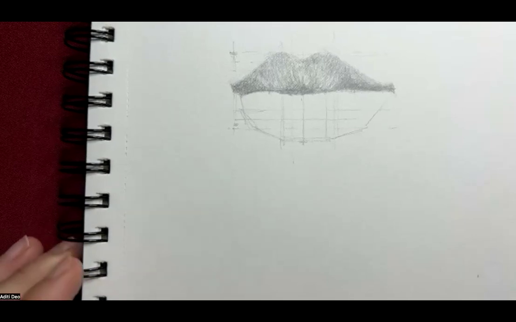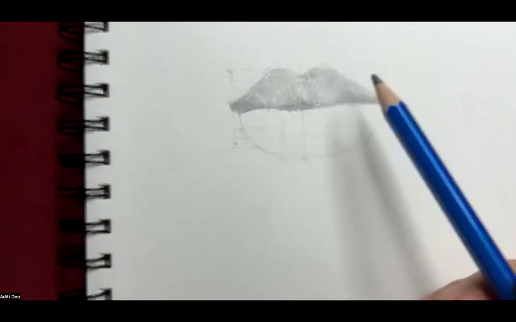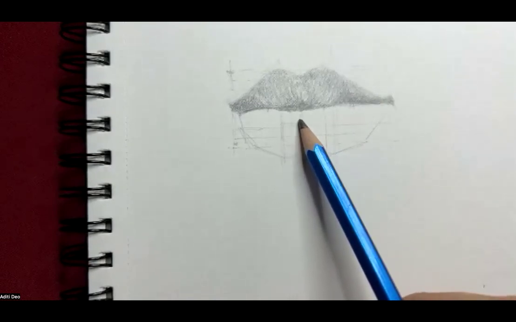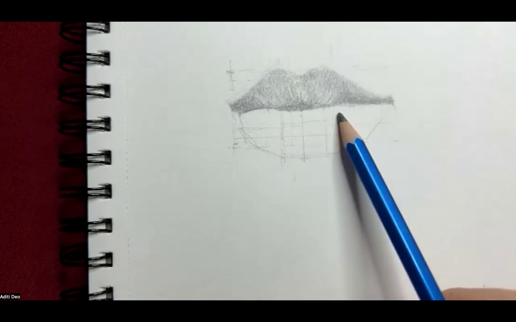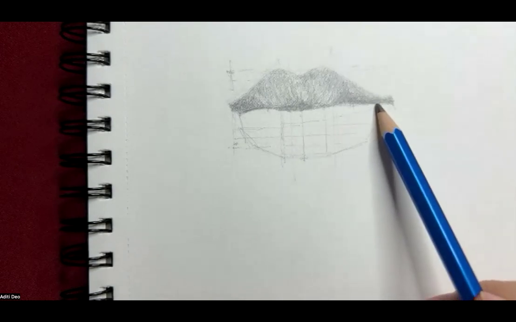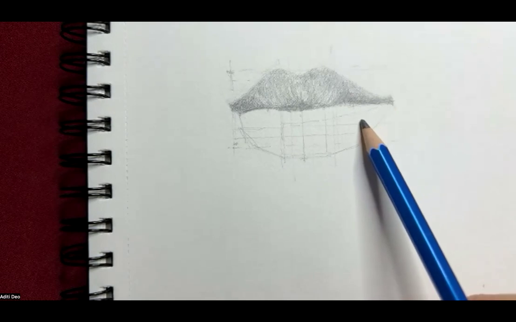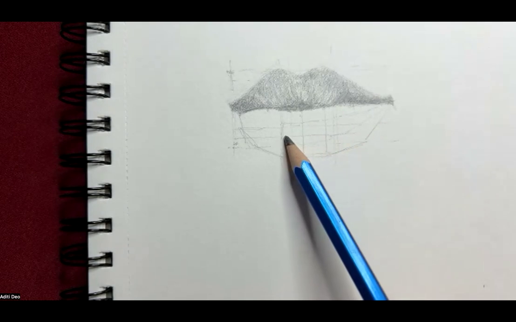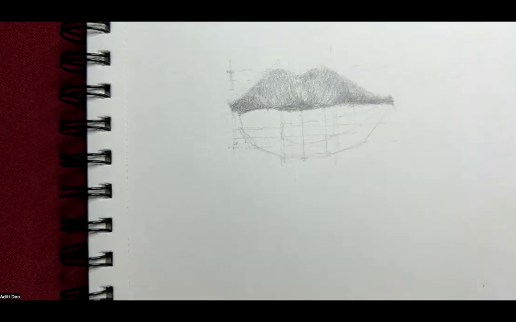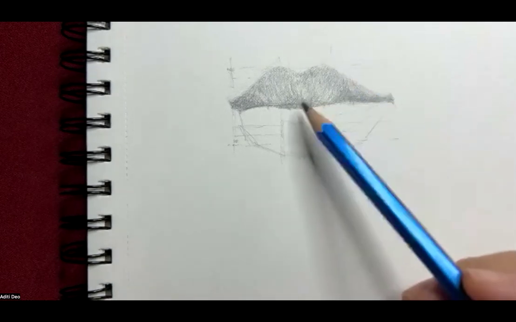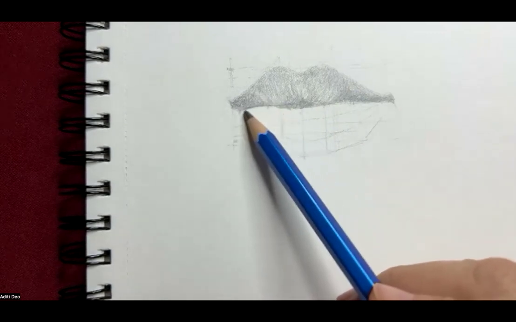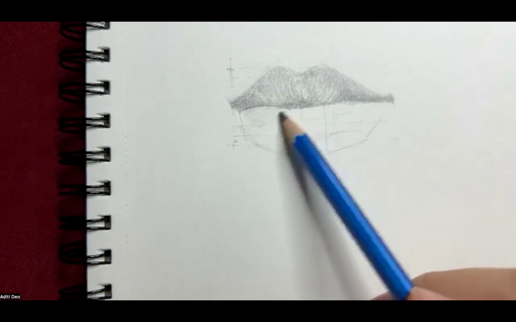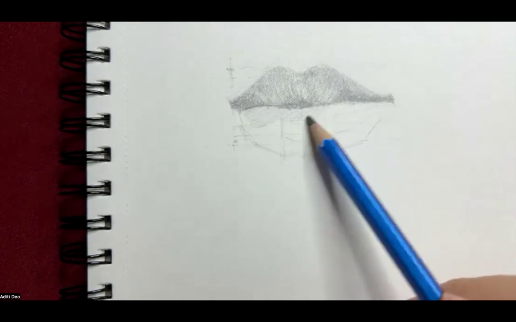Okay, so in this now, you can mark where the highlight is going to come. So it comes somewhere here. And with pretty much straight lines, you can mark where the highlight goes. This gives us the area to avoid. Then we can just make a very generic light color throughout the rest of the lip.